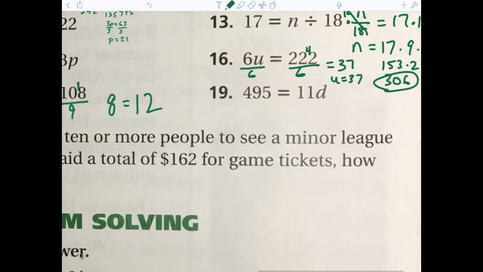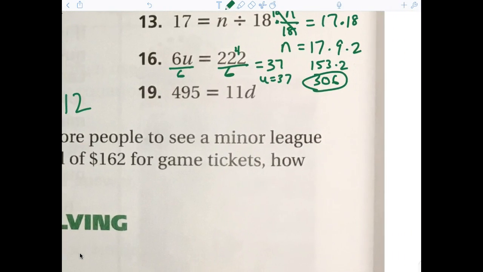All right, here we go on the next one. Dividing by 11, right? Come on, write it down now. Don't get lazy. 11D equals 495. So I'm dividing by 11.